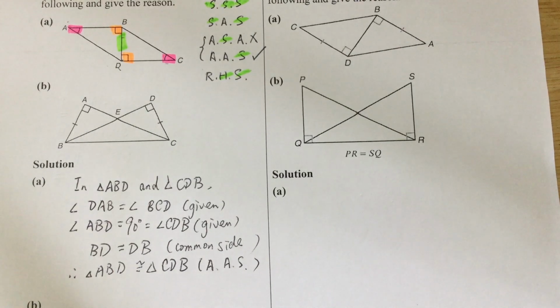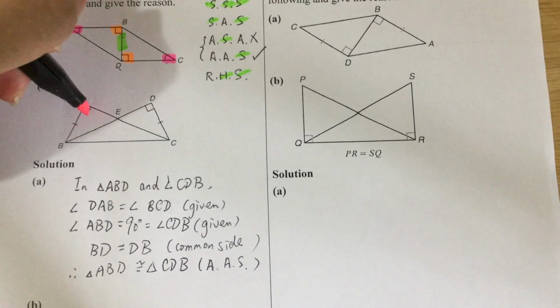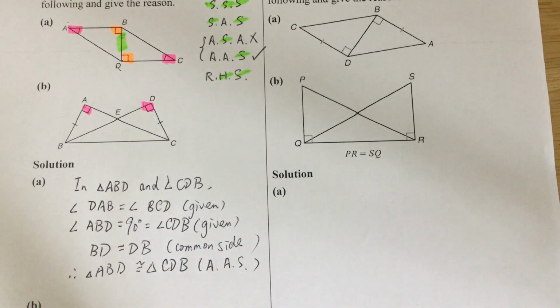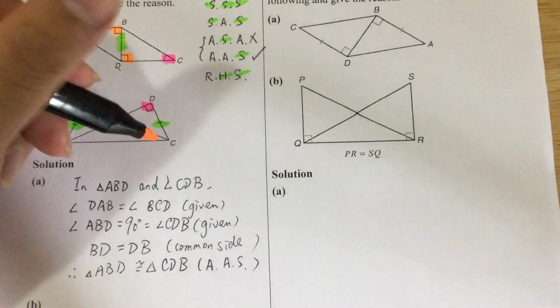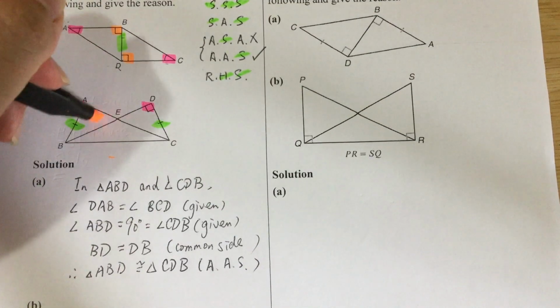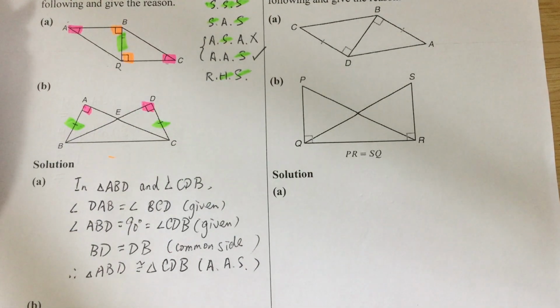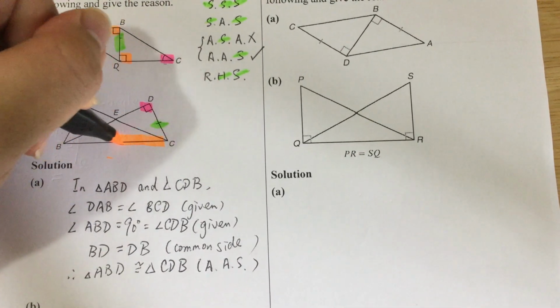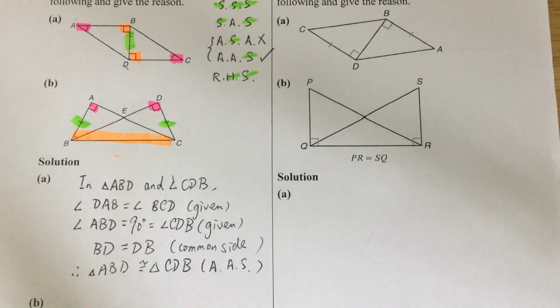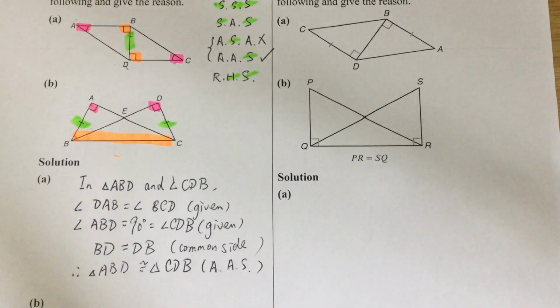Okay, now let's look at part B. Okay, now let's highlight which conditions are given here. One, we have the right angle, we have the one straight line, and the last one, you must know that this one must be the common side for these two triangles. Or you can use the vertical opposite angle, you can prove that they are congruent also. So that one is AAS, but I will choose the BC as the common side here, which is much better. So I think that this time I have two sides and I have one right angle.